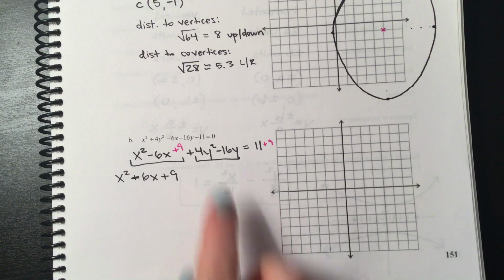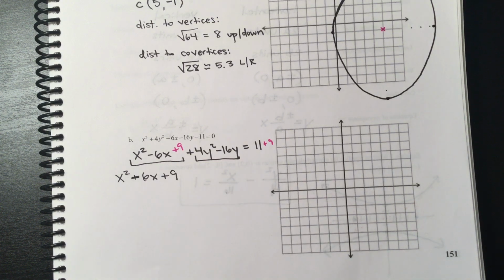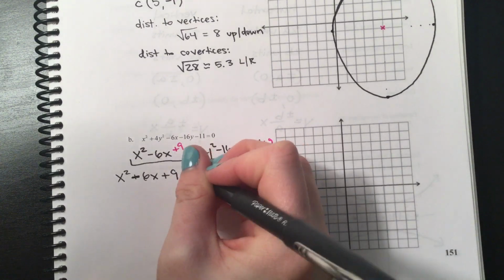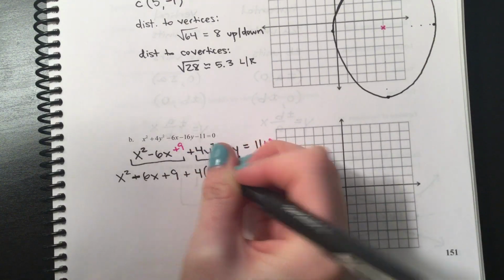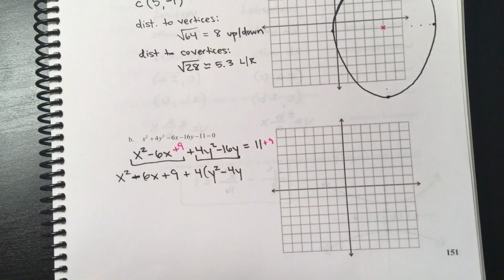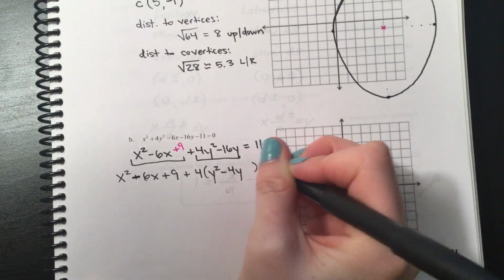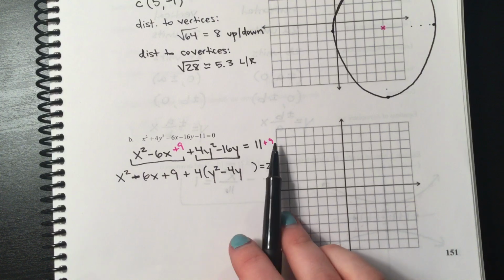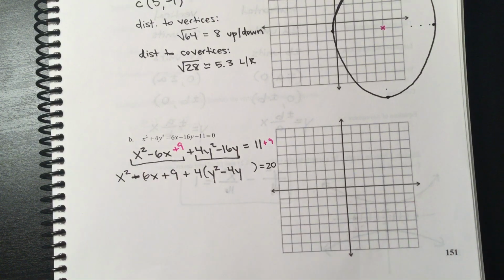Okay, so I'll get there in just a second once I'm finishing up with this one. So now the y squared has to be by itself, so I'm going to factor out a 4. Make sure you factor the 4 from that term as well, equals, and as of right now I have 20 on the other side of the equation because I had the 11 that was already there and then the 9 that I added from this step.